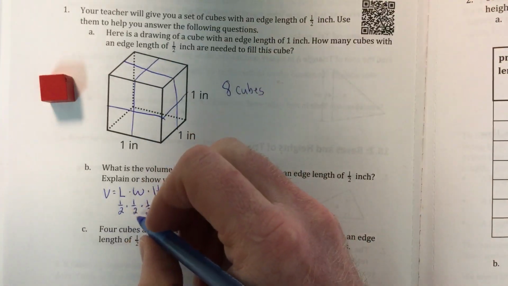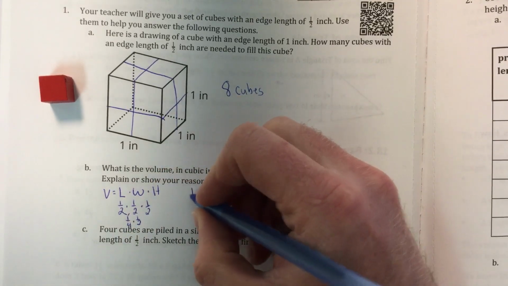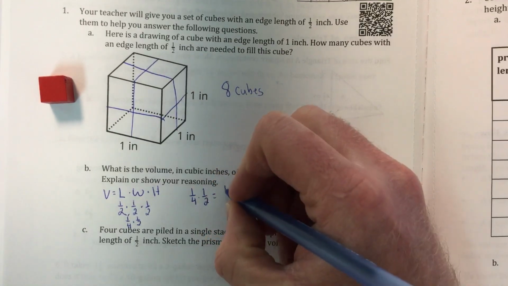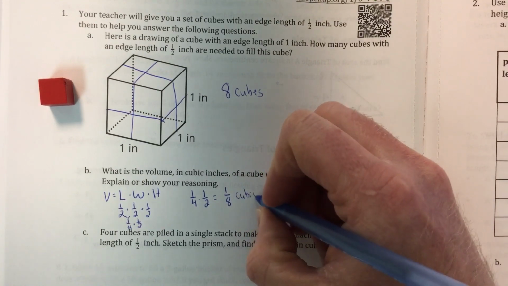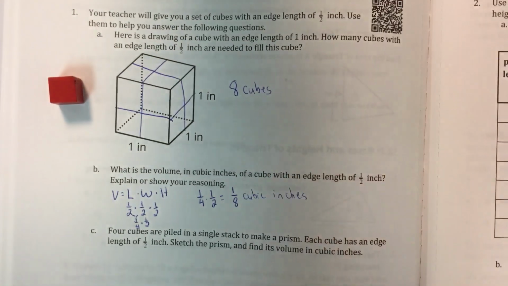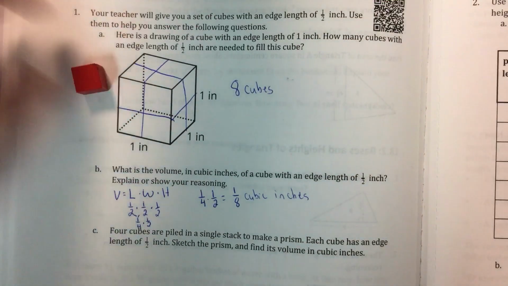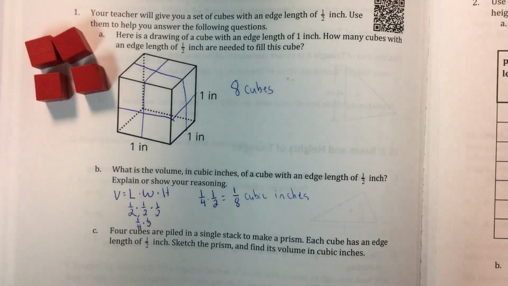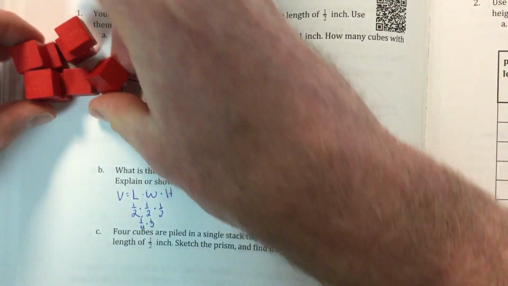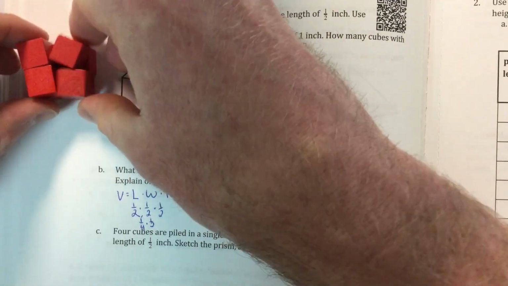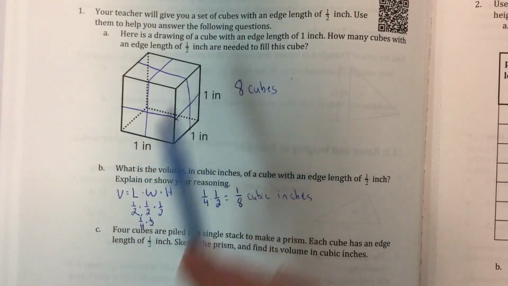So 1/2 times 1/2 is 1/4. I'm going to bring down this other 1/2. So now I have 1/4 times 1/2. That's going to get me 1/8. So it's 1/8 cubic inches is the volume of the smaller red cube, which makes sense because if I have 1/8 plus 1/8 plus 1/8 plus 1/8 plus 1/8 plus 1/8 plus 1/8 plus 1/8, my 8 cubes that I used up top, 1/8 8 times is equal to 1 cubic inch, which would be the volume of this cube. 1 times 1 times 1 is 1.